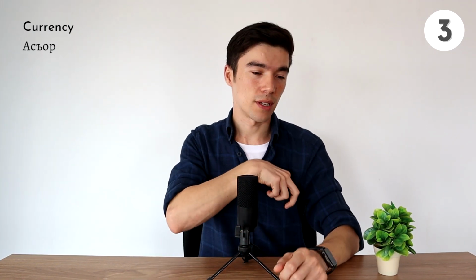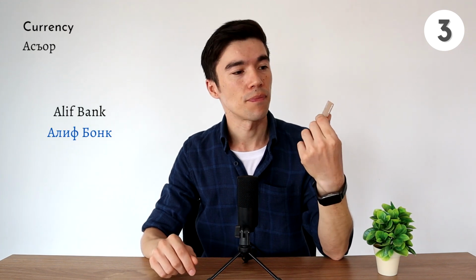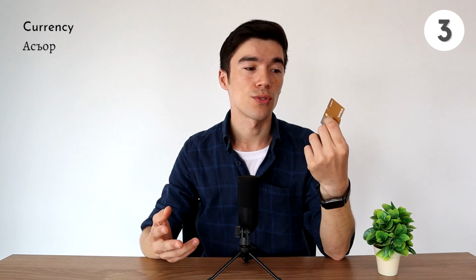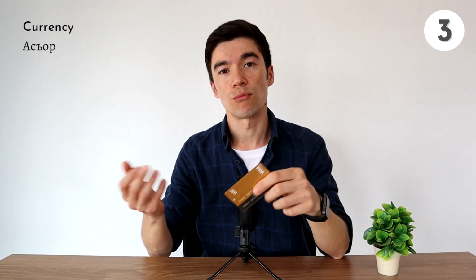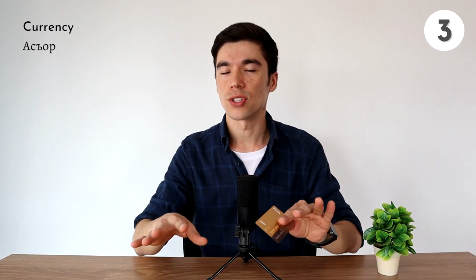So this sentence, one card, three currencies, just describes this card. So this card is from Alif Bank, one of the banks in Tajikistan, and it allows you to use three currencies in just one card: ruble, somoni, and dollars. Somoni is the currency in Tajikistan. This bank, Alif Bank, is not sponsoring this video. It just happened that I have this card with myself today.